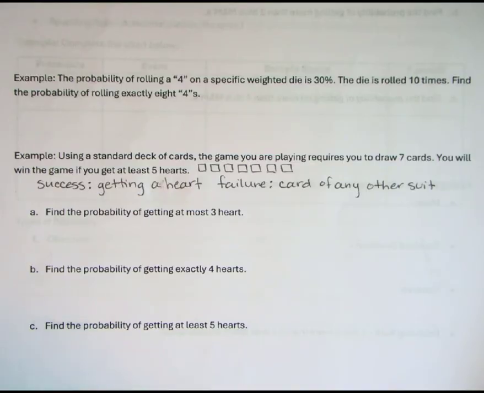Now, the values that need to be set are the number of trials and the probability of success. Your N is going to be the 7 cards that you are drawing. Your lowercase p, or the probability of success, is 13 out of 52 because you have 13 hearts out of 52 cards. You have to think about the classical probability working with a standard deck of cards, of how many hearts there are out of the entire deck.